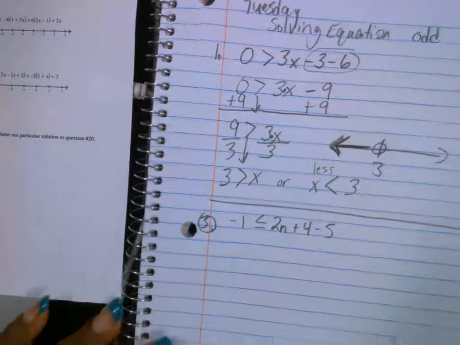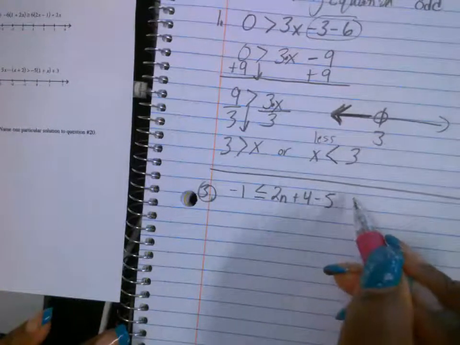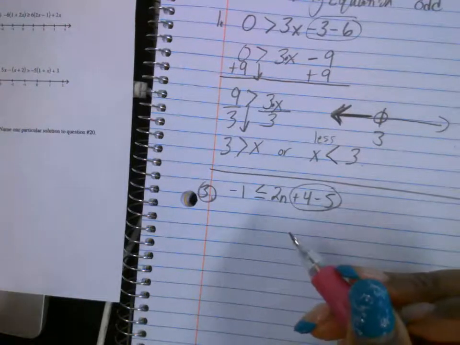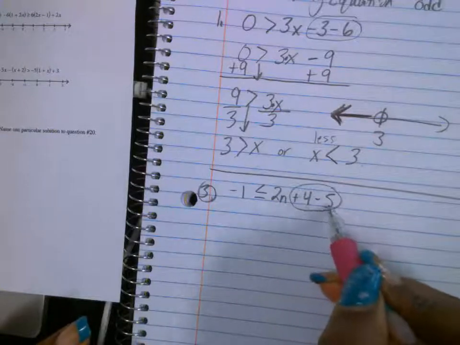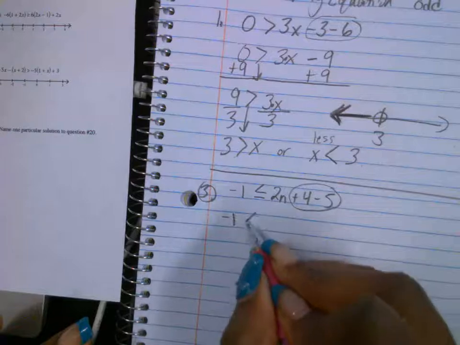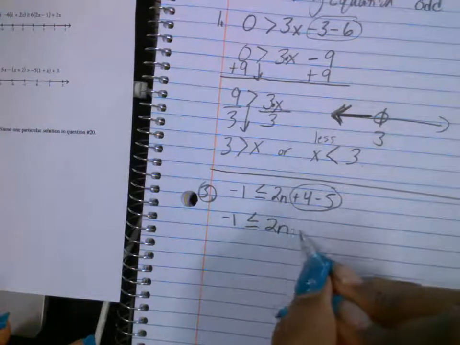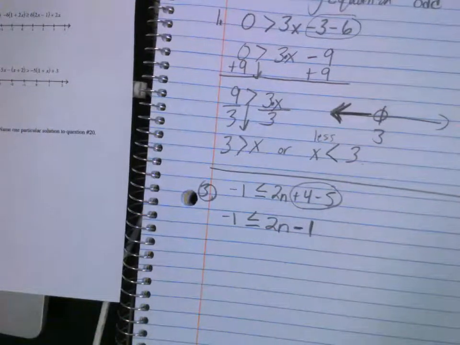All right. So here, what we're going to do is we are going to combine like terms again. So we're combining these two together because there's no distributive property. We combine like terms next. So we combine these, and that's going to give us a negative 1. This is negative 1 less than or equal to 2n minus 1. Okay? So now what do we do?